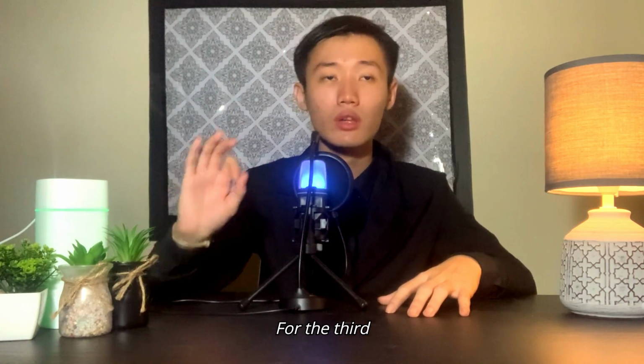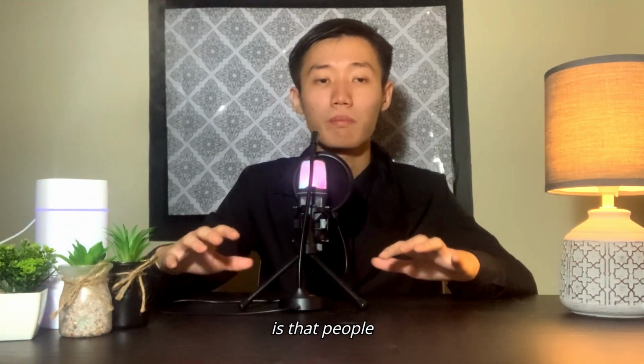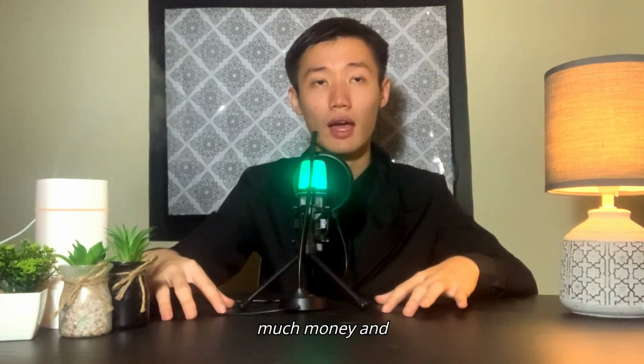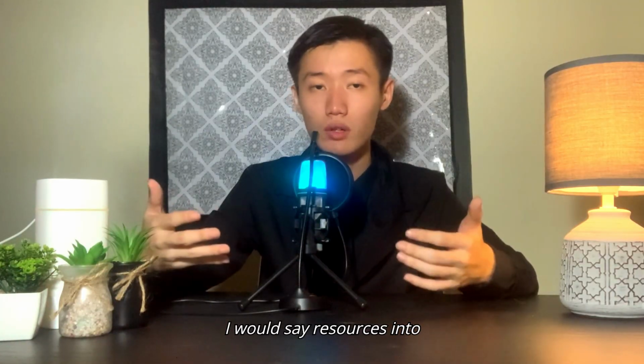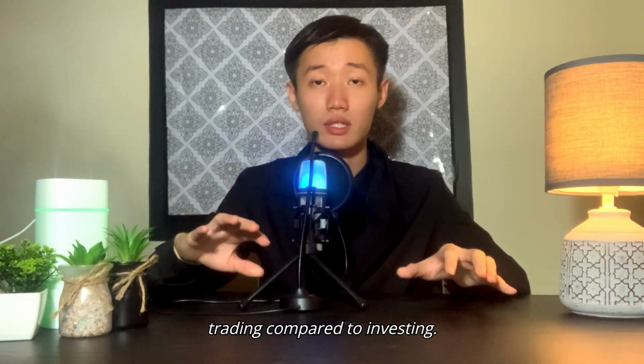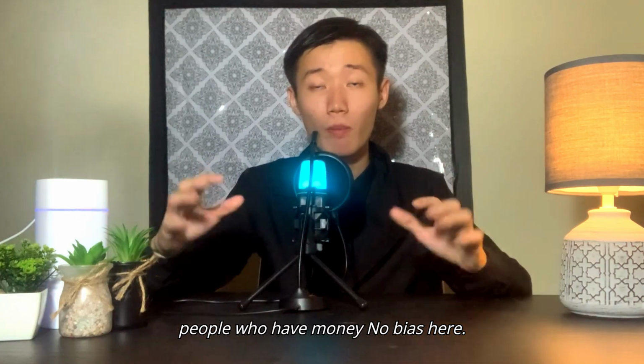For the third difference, I would say people don't actually use as much money and resources in trading compared to investing. Overall, people who have money, no bias here, can do either trading or investing, right?